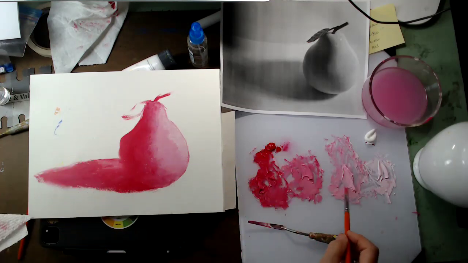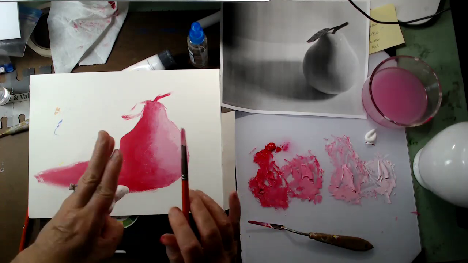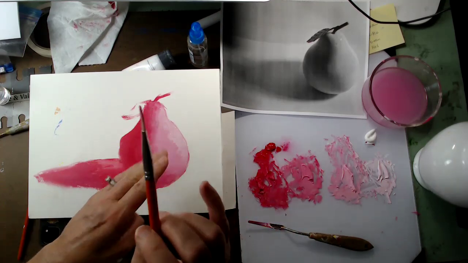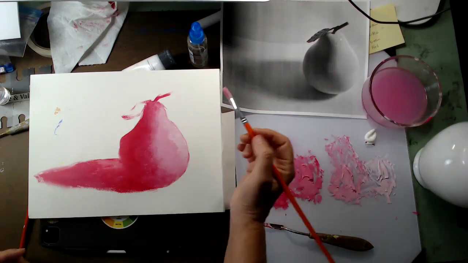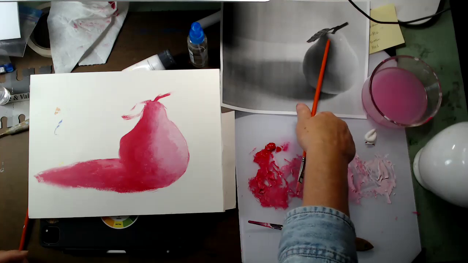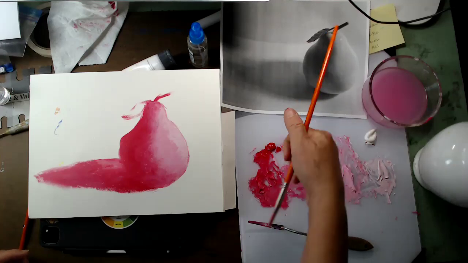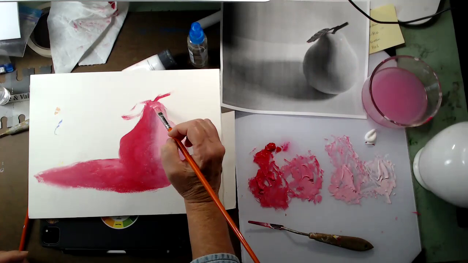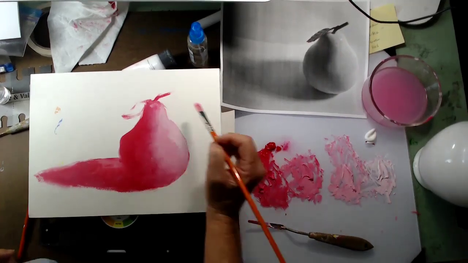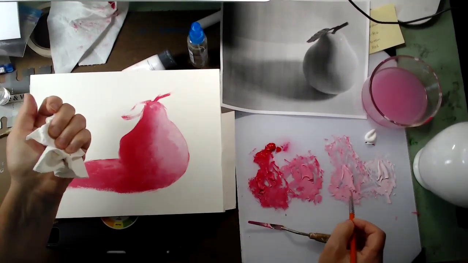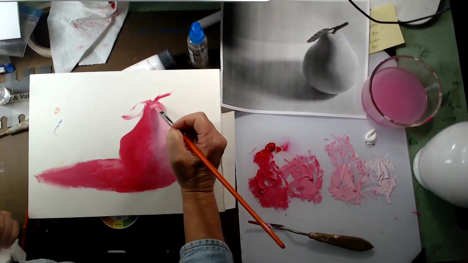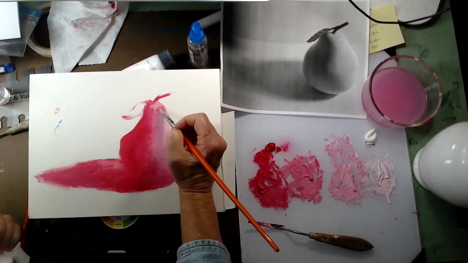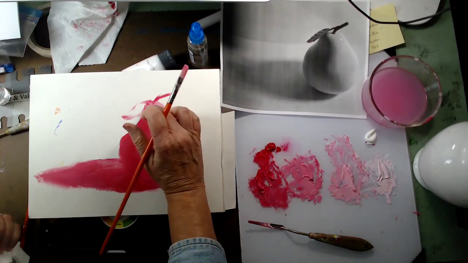Okay. Now, something about this pear. Mine looks like I'm looking straight at it, but in the photo, we're looking down on the top. And the reason it looks like we're looking down on the top is this shape up here. Mine's too dark. So I'm just going to come up here and clean my brush and we'll wipe it. It's still a little bit wet up here, so that's nice.